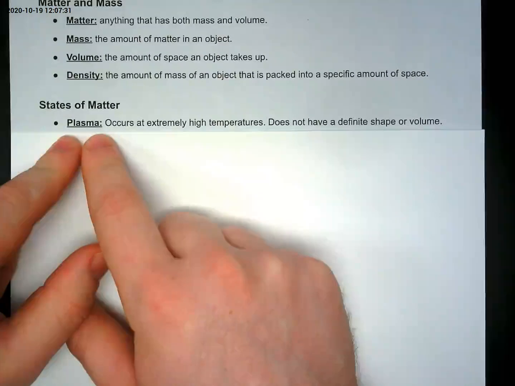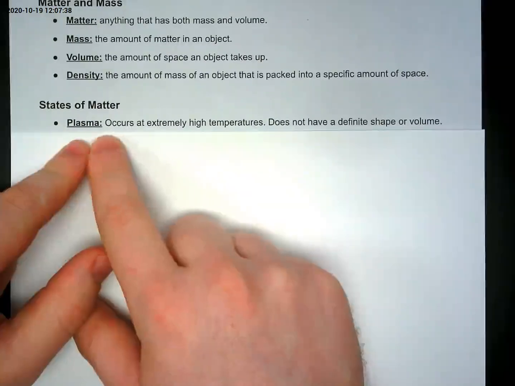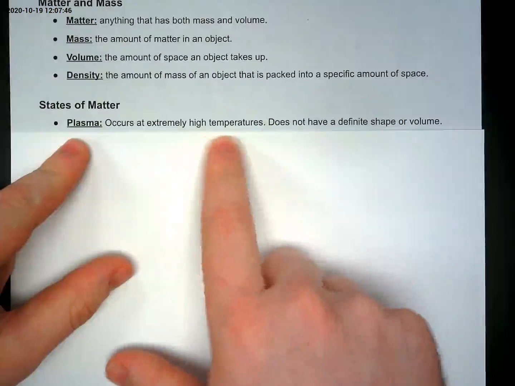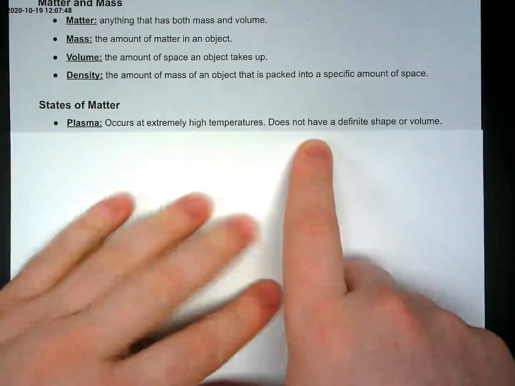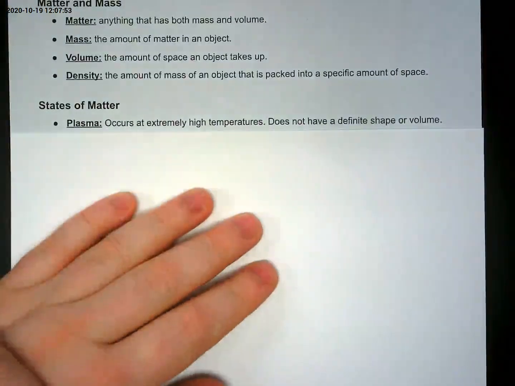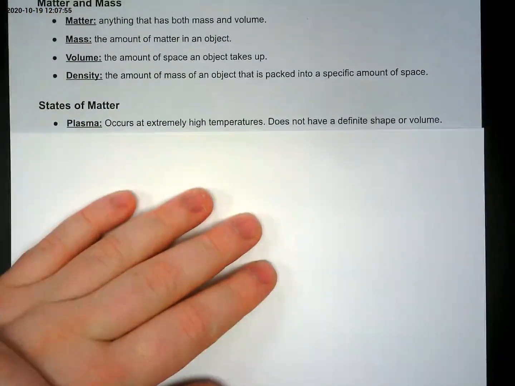Plasma is a particular state of matter past gas. Okay, so this, you would argue, is the highest state of matter as far as energy is concerned when it comes to states of matter. So this occurs at extremely high temperatures. Plasma does not have a definite shape nor a definite volume. So meaning you really can't put plasma into a graduated cylinder.